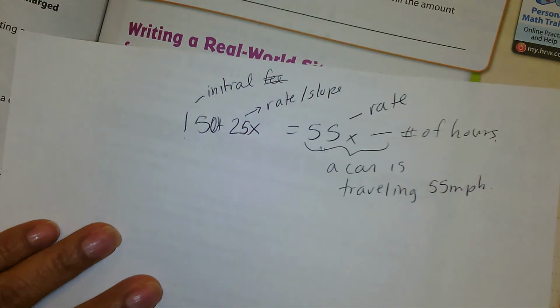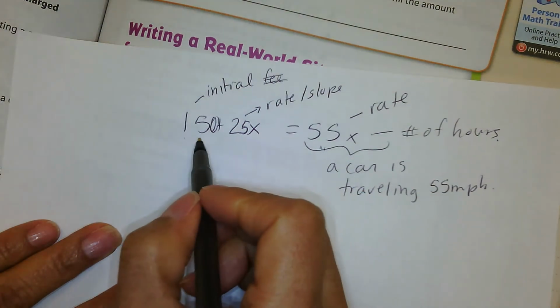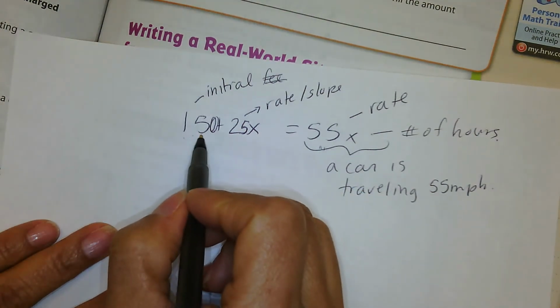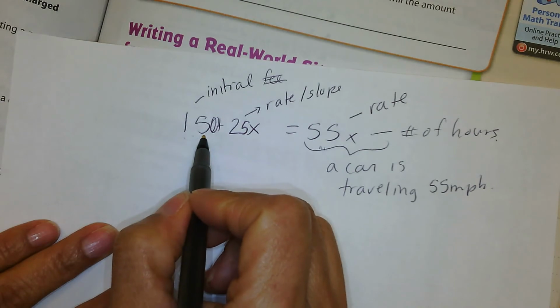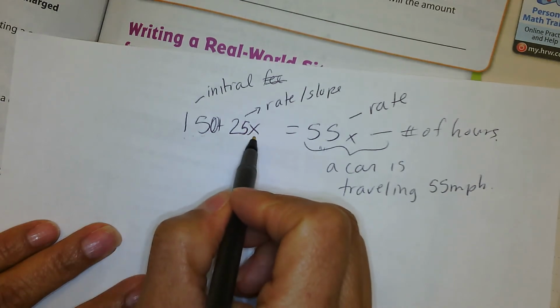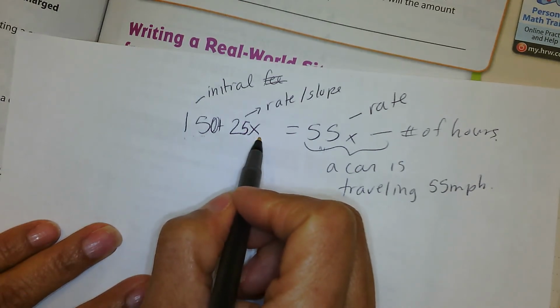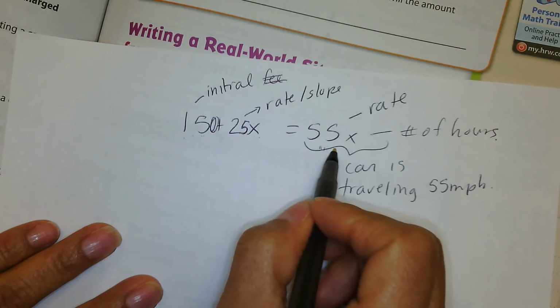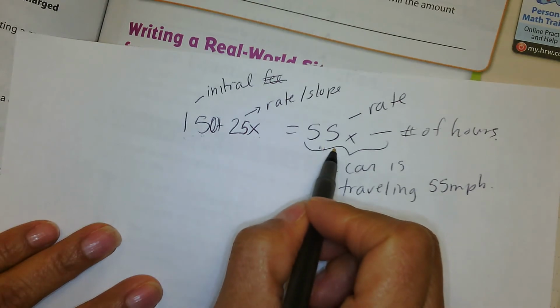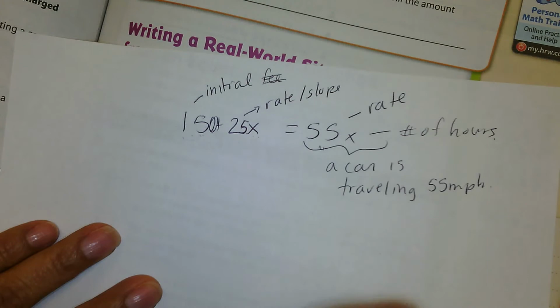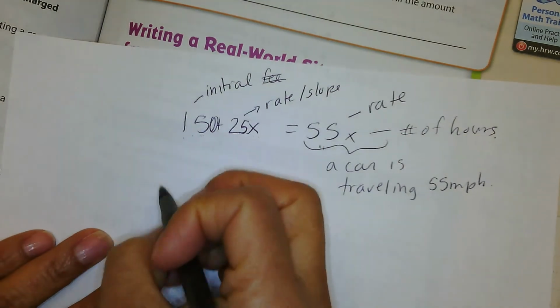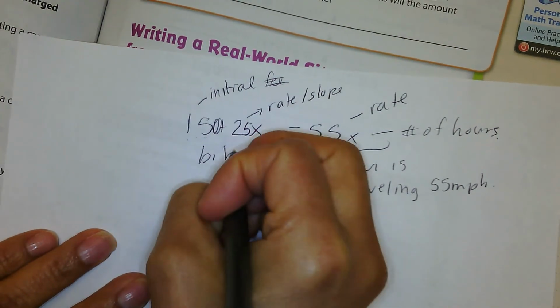So how about if I say this bike? A bike is ahead 150 miles, and it is going 25 miles per hour. And then a car is going 55 miles per hour. When will they meet? Be at the same location? Okay. So that's what I'm thinking. This would be a bike.